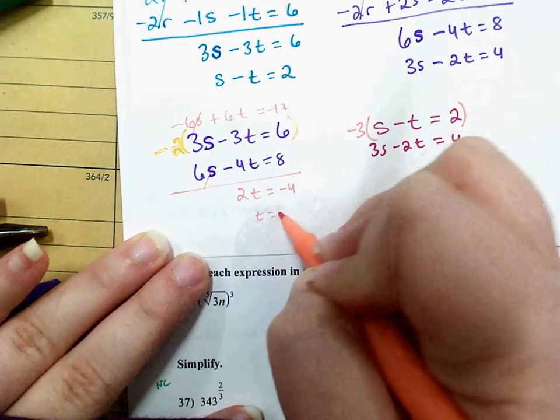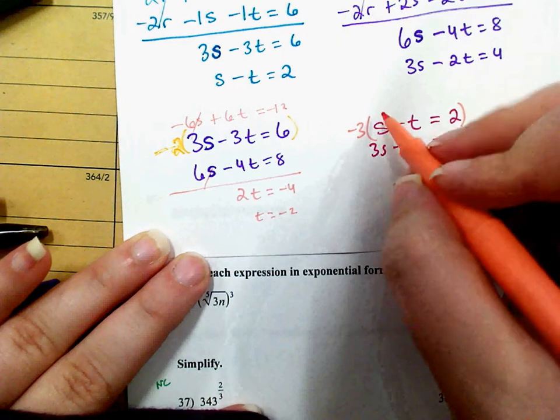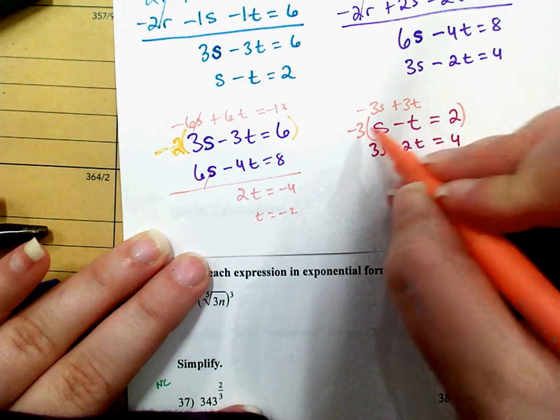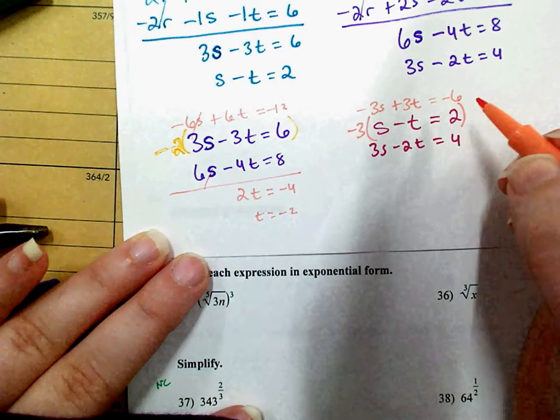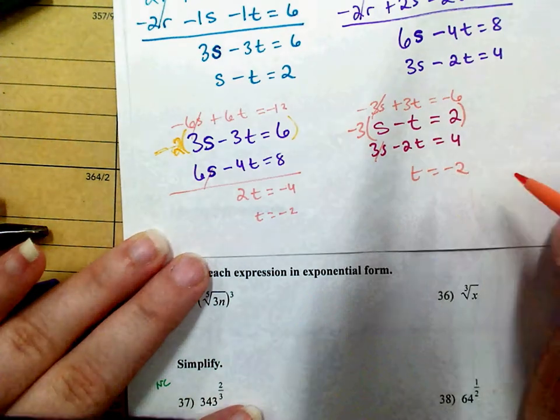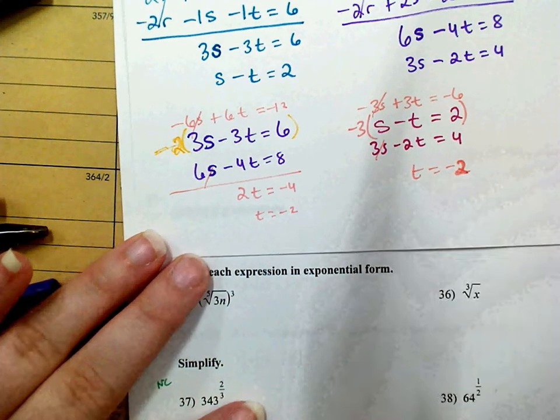If I put this, I've got negative 3s, negative 3 times negative t is a positive 3t, and negative 3 times 2 is a negative 6. I get these canceled out, I get t equals a negative 2. So it really doesn't matter if you simplify or not. As long as you know what to do, you can work it out.